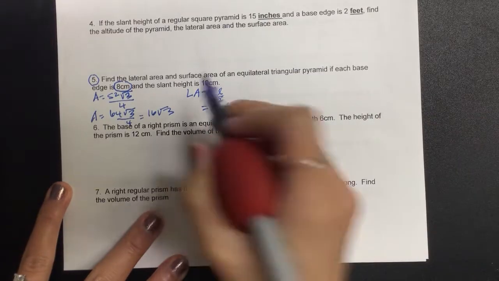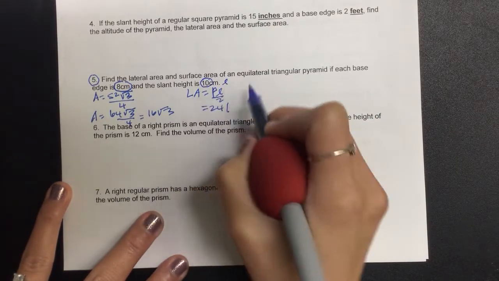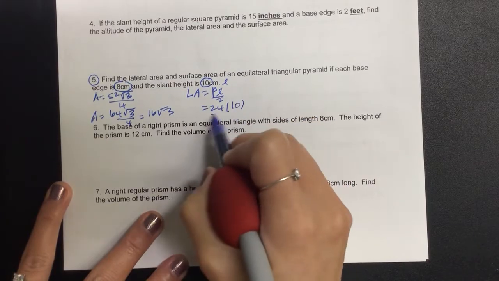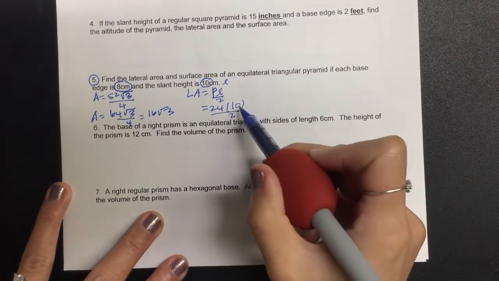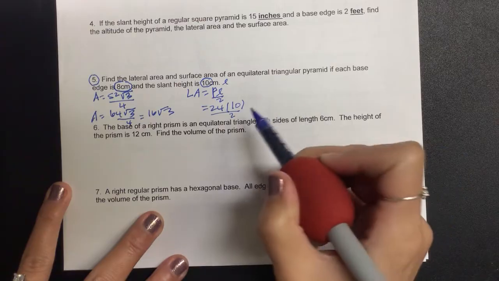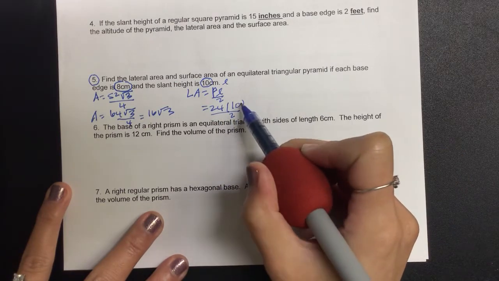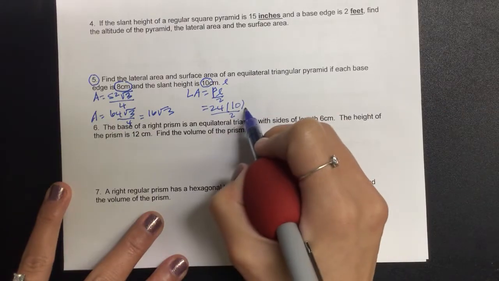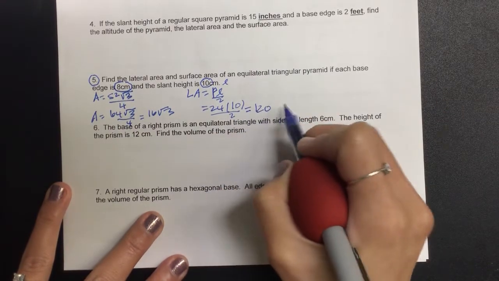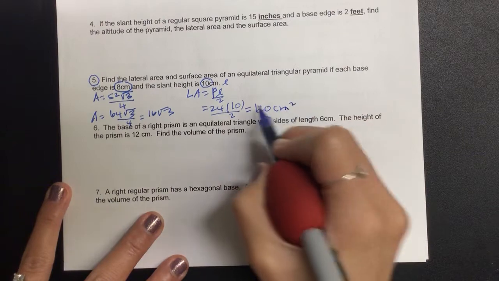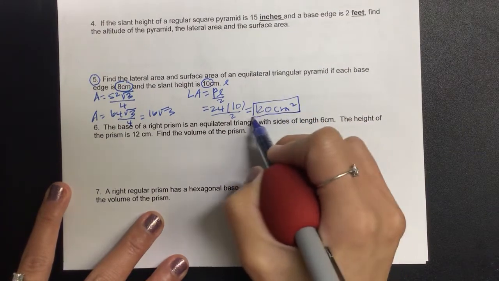And our L is given, the slant height. That is our L. 10 divided by 2 is 5. Actually, that's silly. 24 divided by 2 is 12. And then if I add a 0 at the end, that's going to give me lateral area is 120 centimeters squared. So be clever about which one we are going to divide by first.